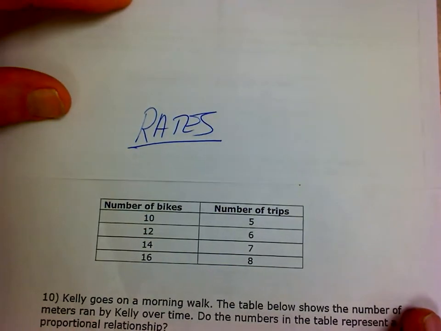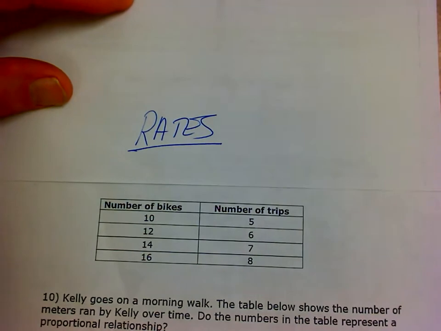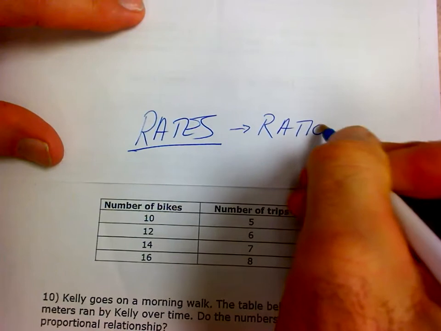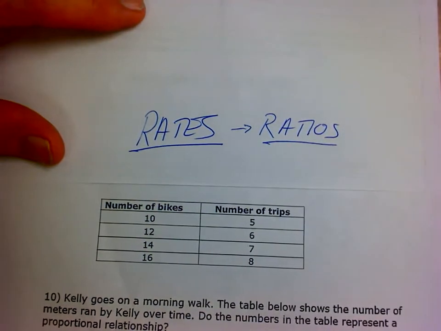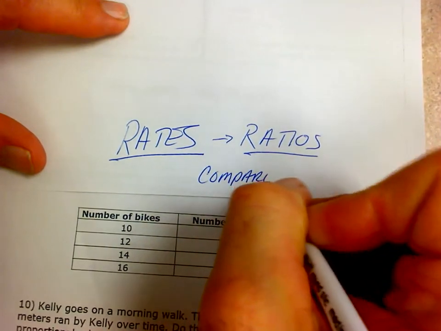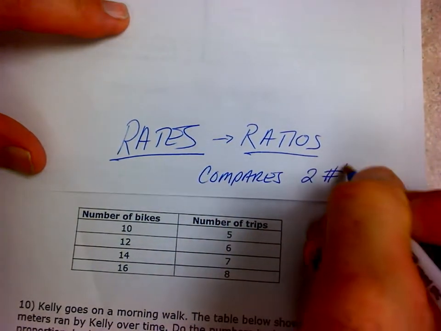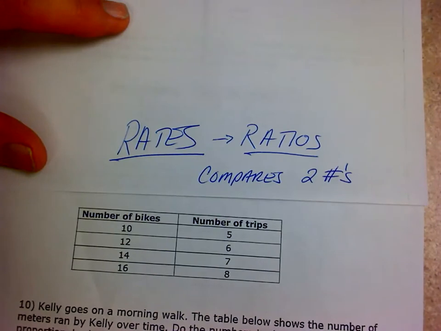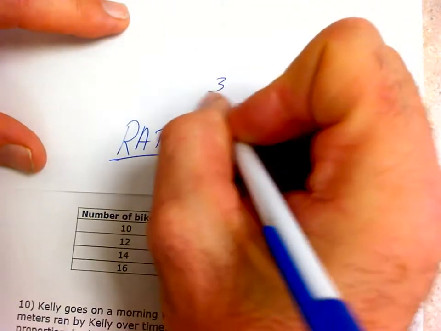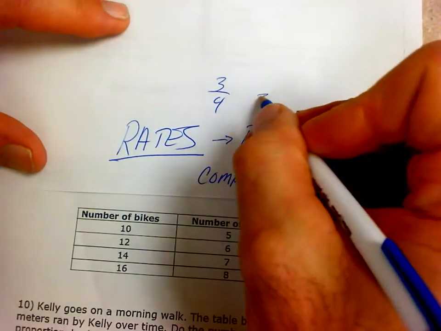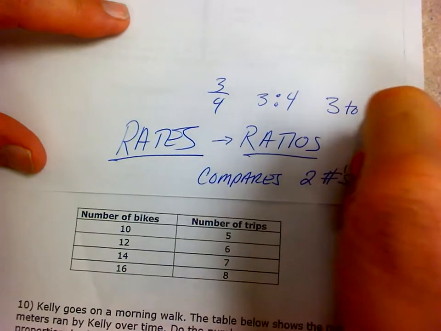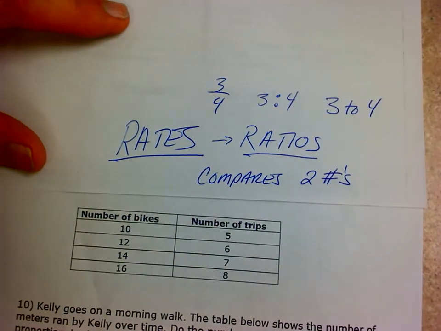Okay, guys, so tonight we're going to start talking about rates. And as we discussed in class, rates are still ratios. Okay, so we're still comparing two numbers. So again, that means we can still write these as a fraction, we can use our colon, or we can use the little word "to." Any of those versions are acceptable.